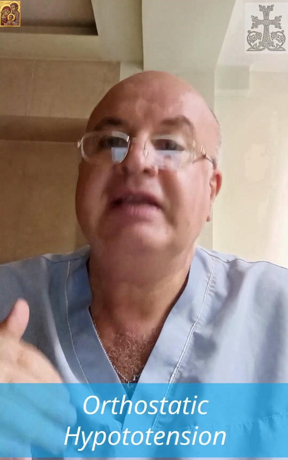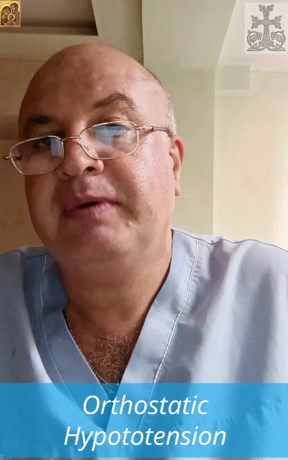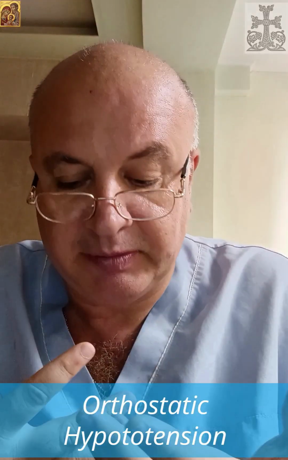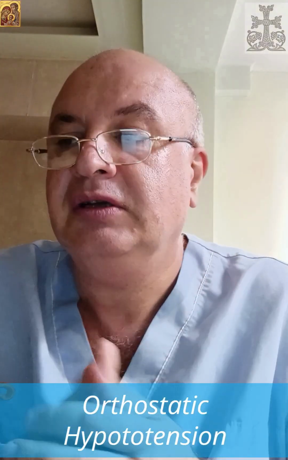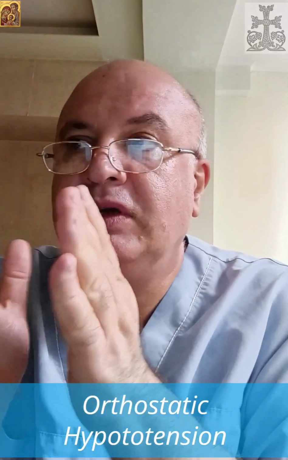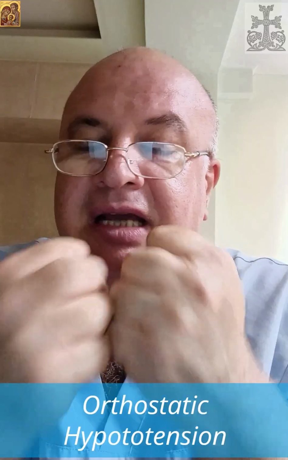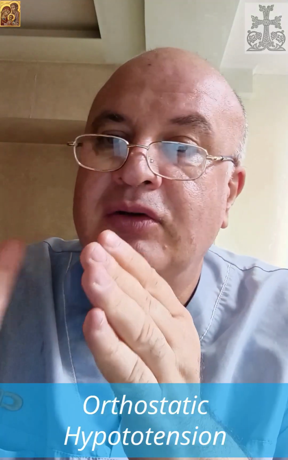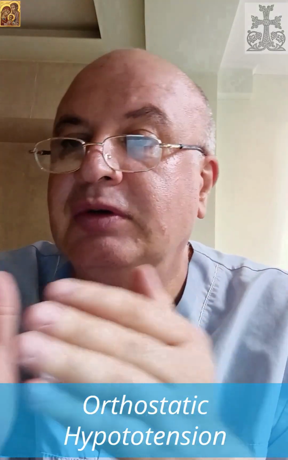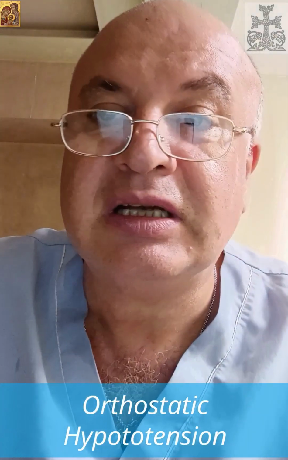Pathophysiology. When a person stands up, gravity pulls blood down into the legs. So our body's autonomic nervous system is supposed to instantly compensate by constricting blood vessels and slightly increasing the heart rate to maintain blood pressure and perfusion to the brain. In orthostatic hypotension, this reflex is impaired.